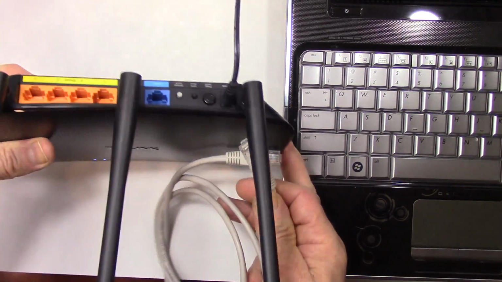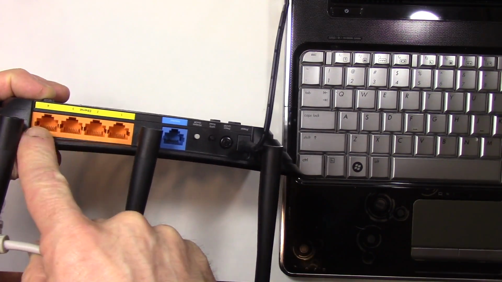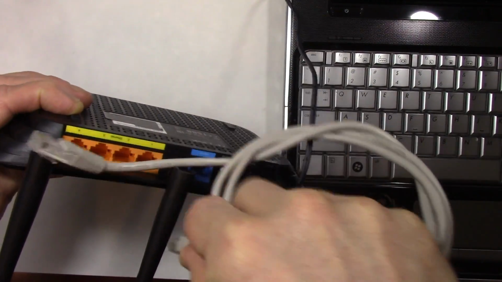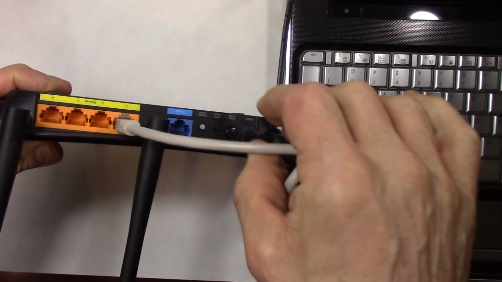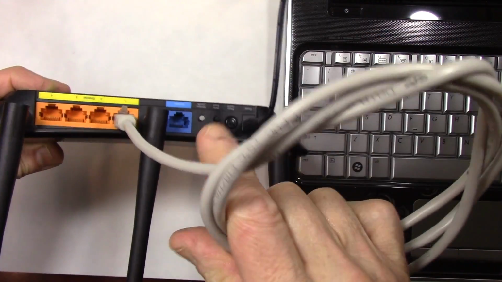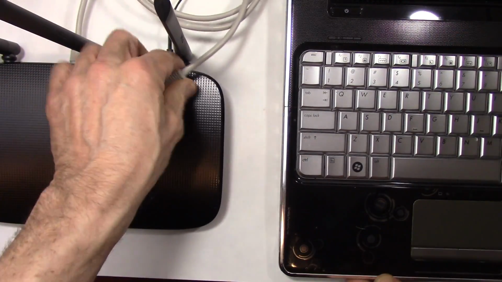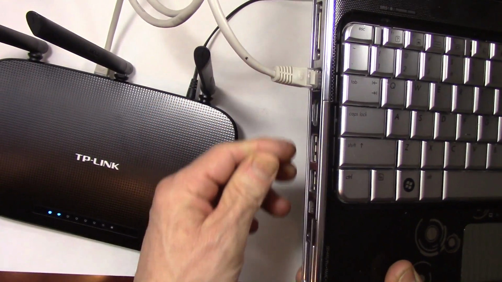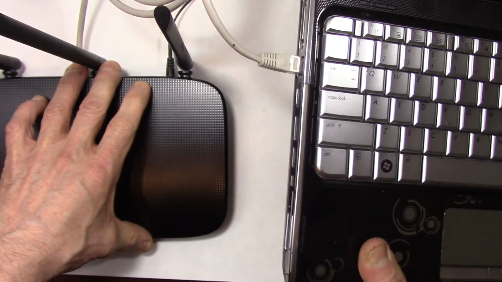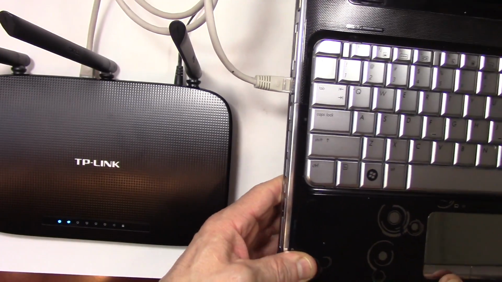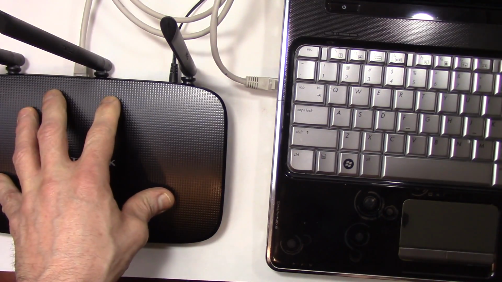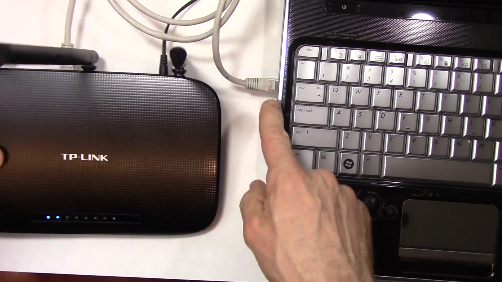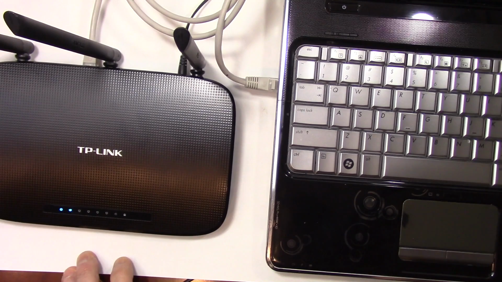So the ports we're going to use to connect are any of the orange ports, or the LAN ports, or Ethernet ports as they call them. Pick the one you want. It doesn't matter which one you pick, just as long as it's in the orange ports. Then the other side of the cable we're going to plug into the LAN port on this laptop. If you have a computer, choose the LAN port on the computer. Either way, you're going to physically connect to the router this way. So again, cable to the LAN ports and on the LAN port on your computer.